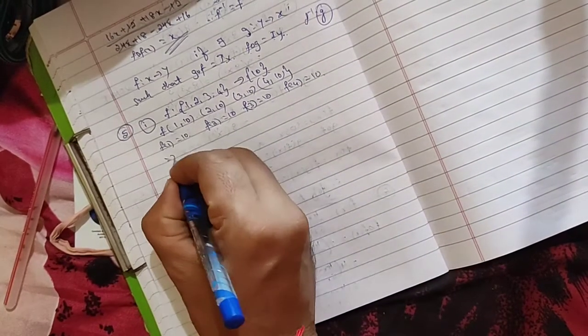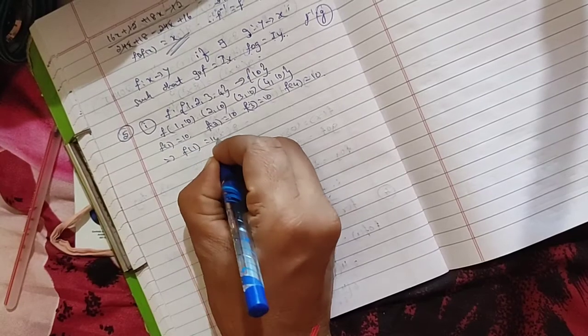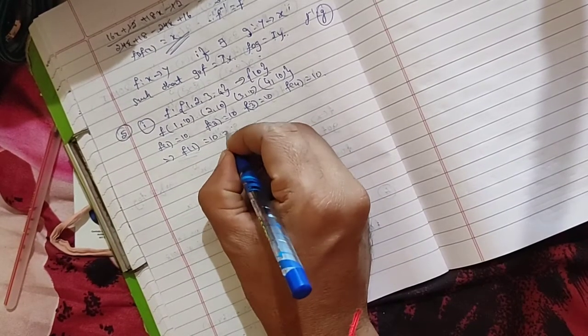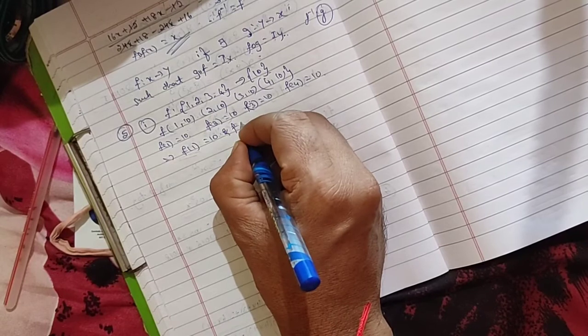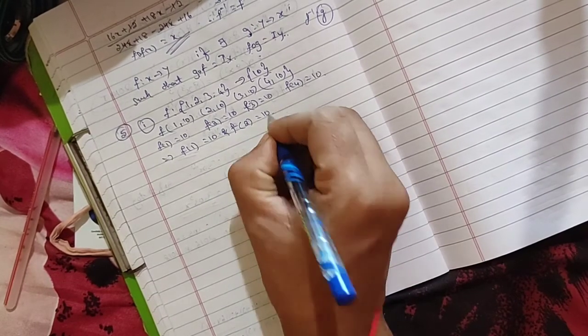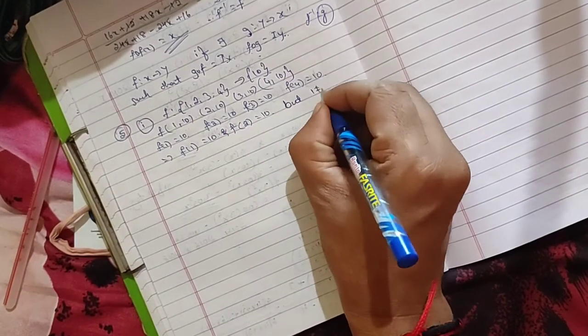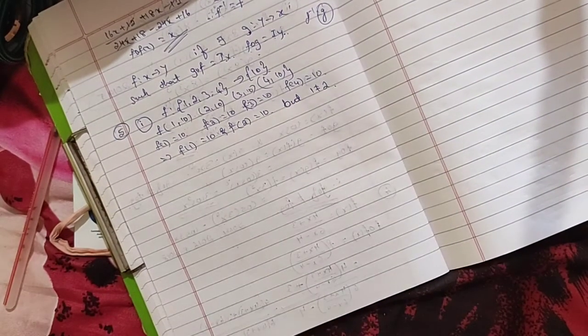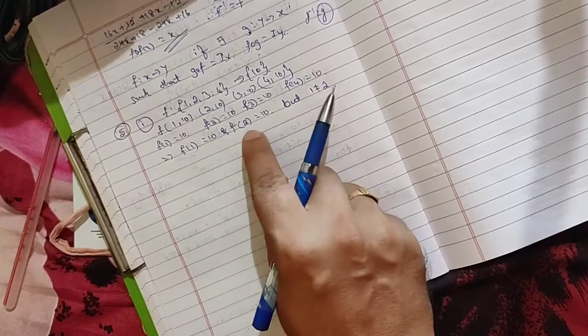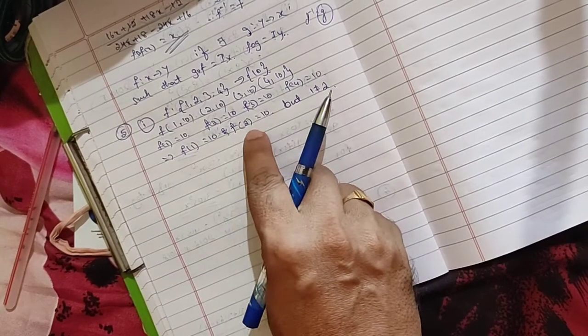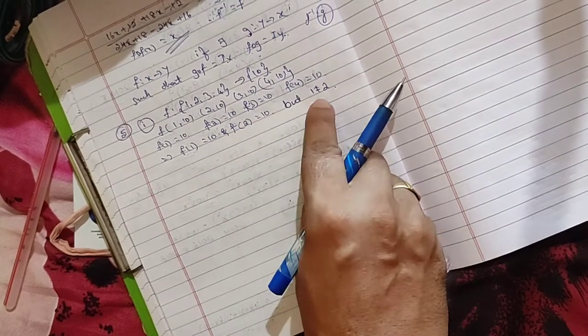Now this implies f of 1 equals 10 and f of 2 equals 10, but 1 is not equal to 2. Here f of 1 and f of 2 are both equal, but 1 and 2 are not equal.